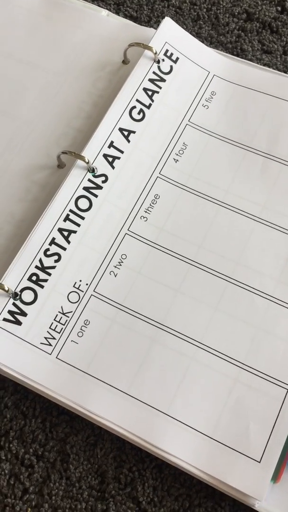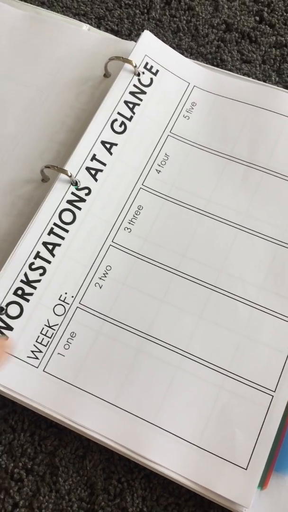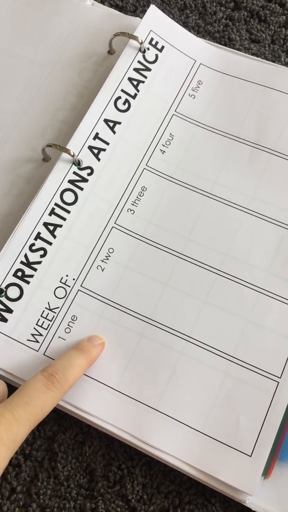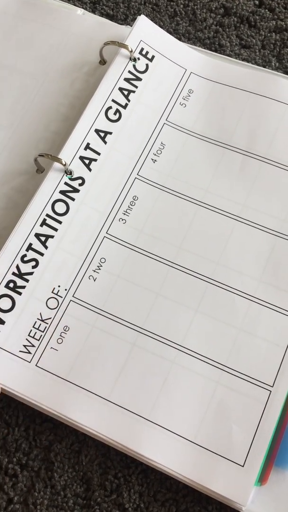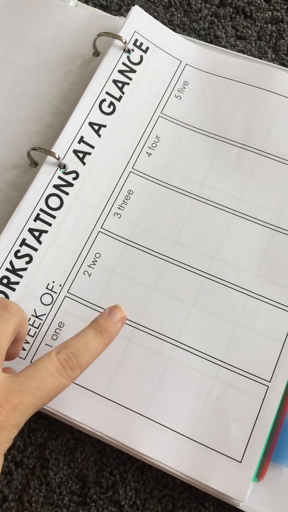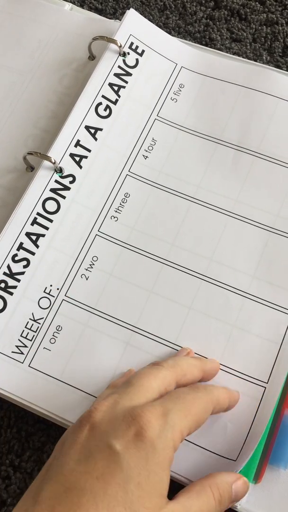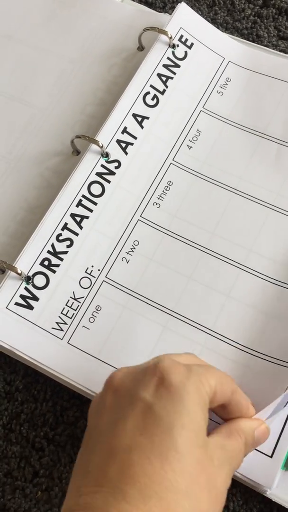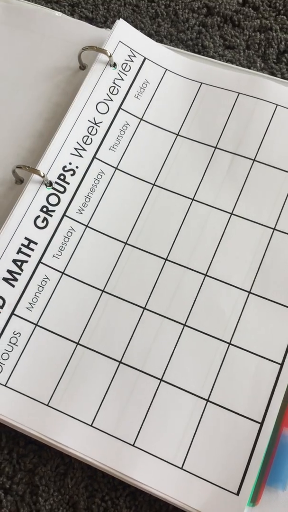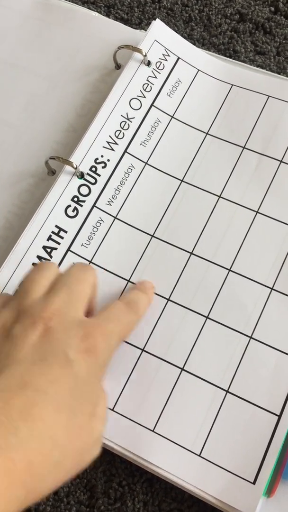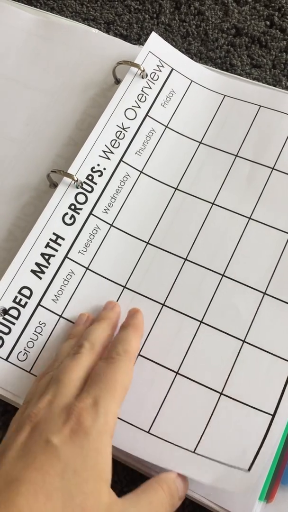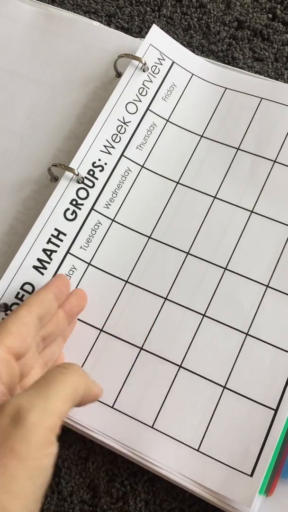In my class, we do math rotations or math workstations. I will hopefully have 5 groups that will rotate through about 4 or 5 stations. And so this will help keep track of what each group is doing every day. This is an extension of what I just did, a little bit more specific, and this is for each week.